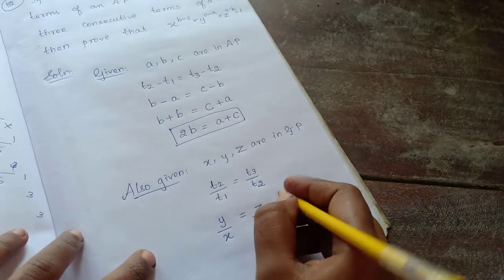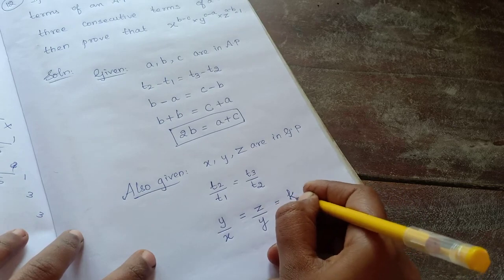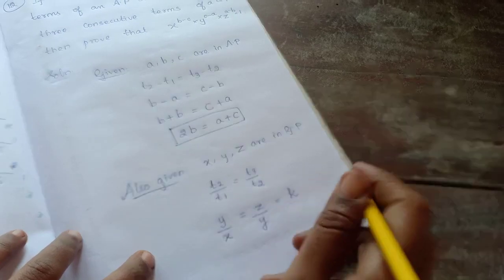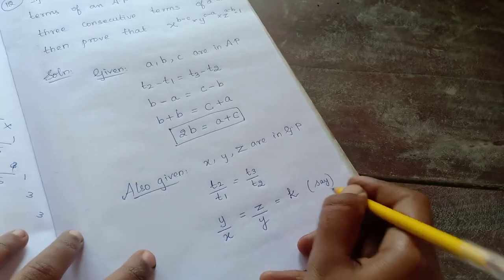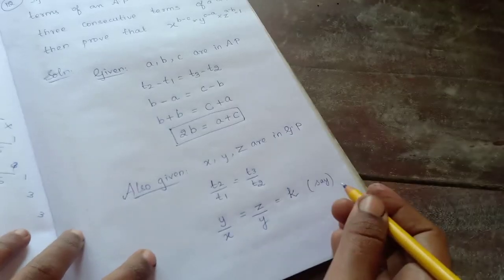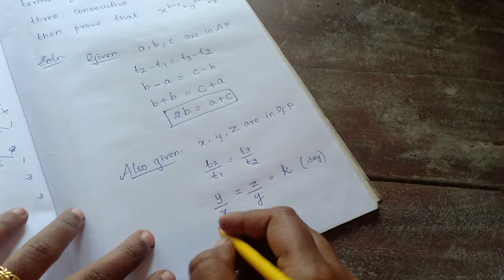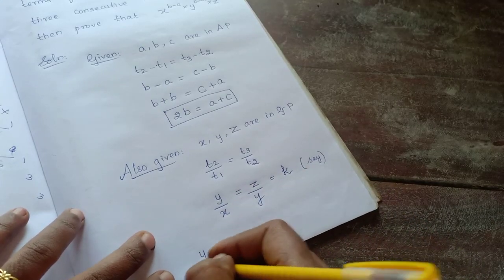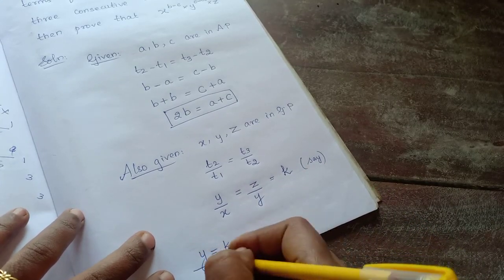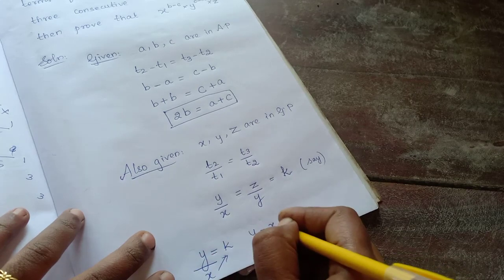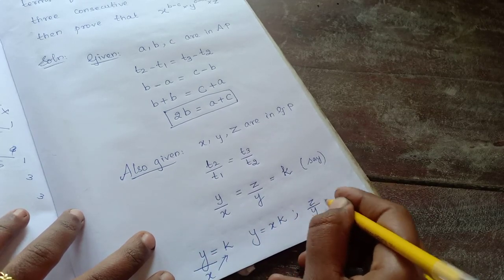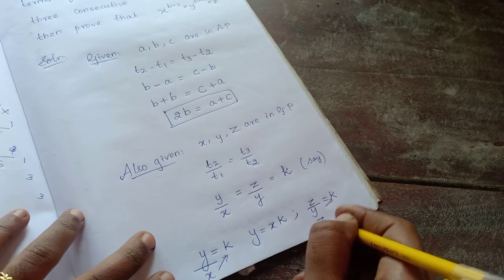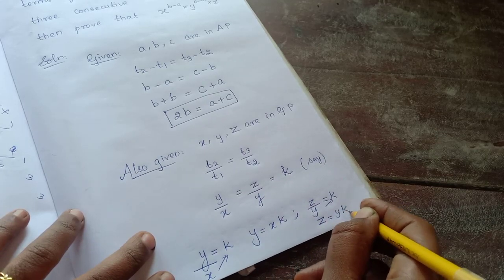After cancellation, we will get one answer, so let it be K. Say means we are taking one constant value, that is K. So let's equate for that. Y by X equal to K means just cross multiply, Y is equal to XK. Then Z by Y equal to K means Z is equal to YK.